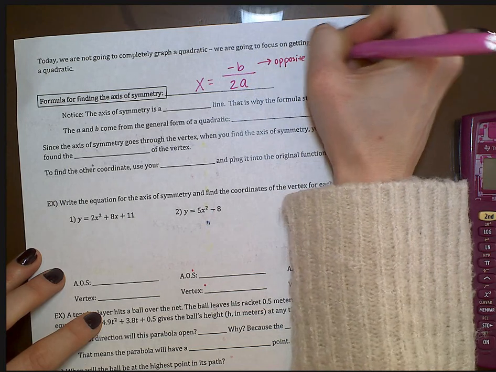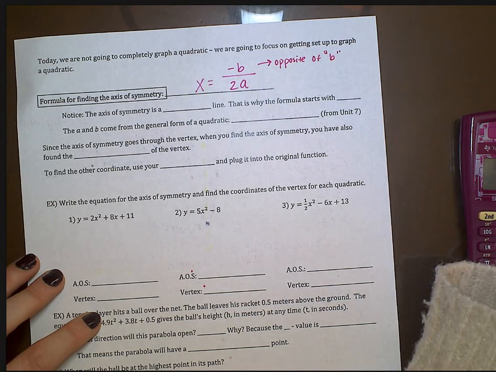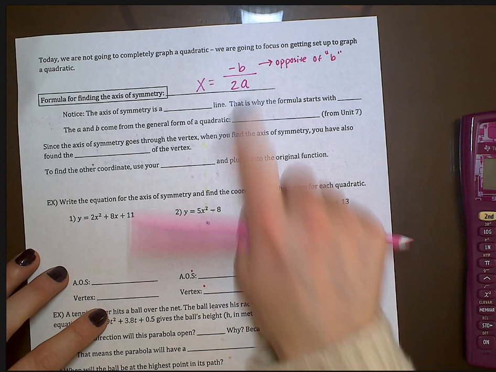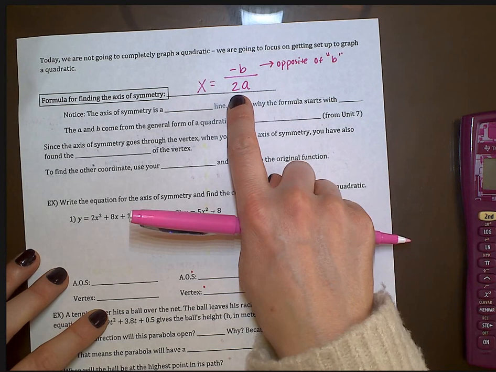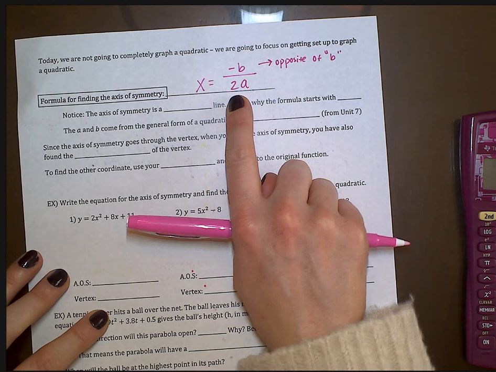Means like change the sign. If it's positive, make it negative. Negative, make it positive. So it's the opposite of b over 2 times a. Okay, let's break that down.